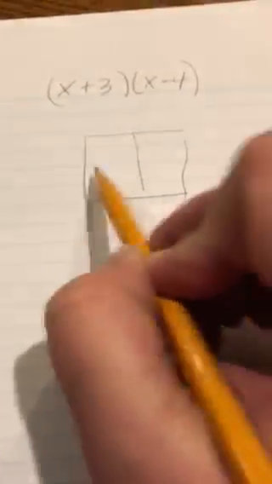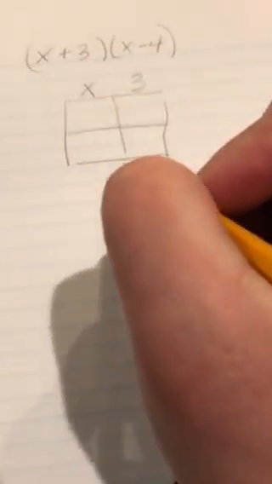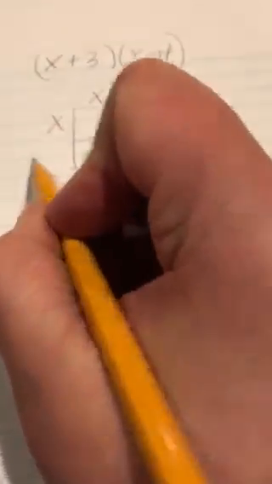All right, let's do another one. Let's say I have x plus 3 and x minus 4. So I'm going to do the same thing. I'm going to draw my 4 square box, and I'm going to put x plus 3 at the top and x minus 4 on the bottom.